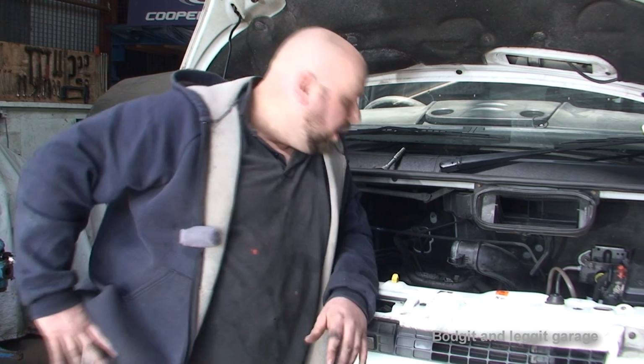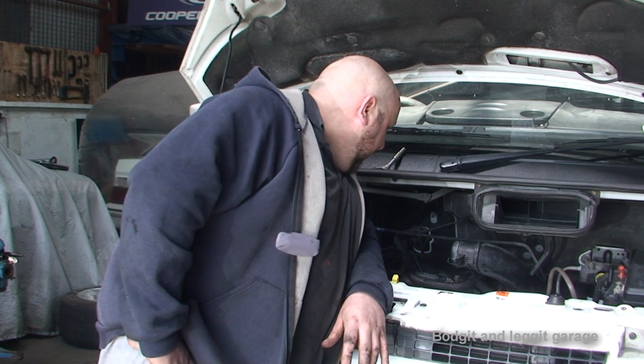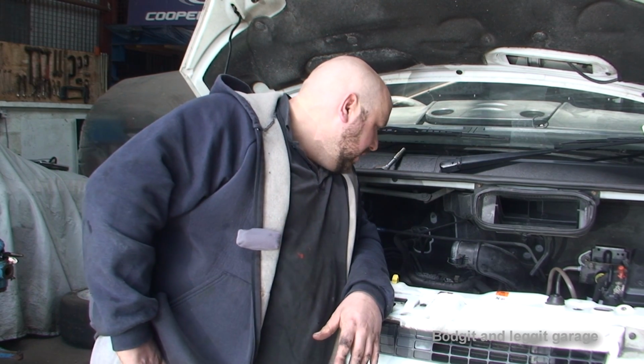So unfortunately I can't show you that because I'm not going to have it for long enough to be able to do that. But like I said, really with what we've done with the leak-off test of the injectors and pulling out the wires for the injectors, that's really telling you exactly what's wrong.